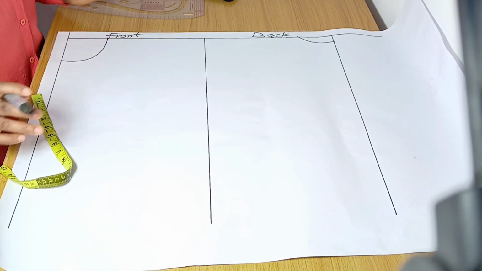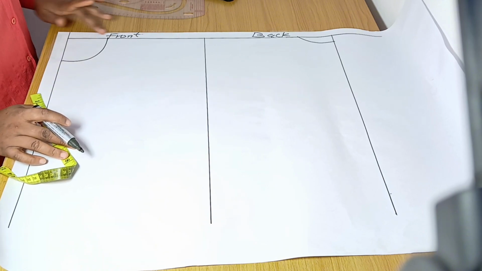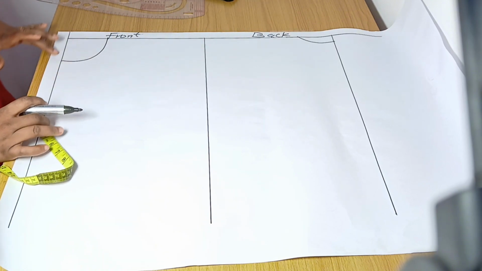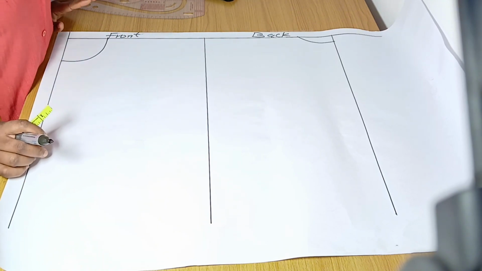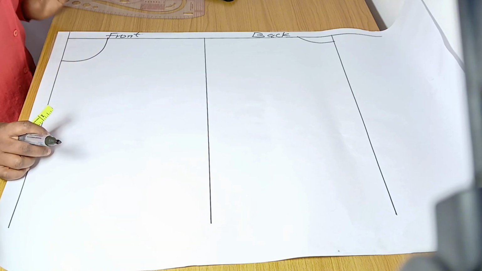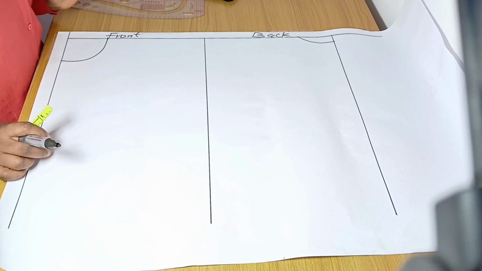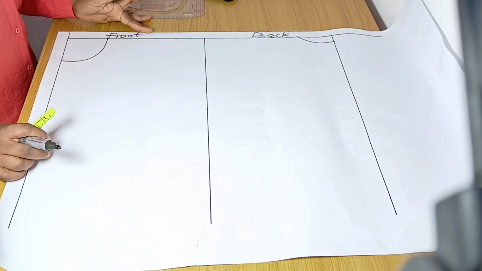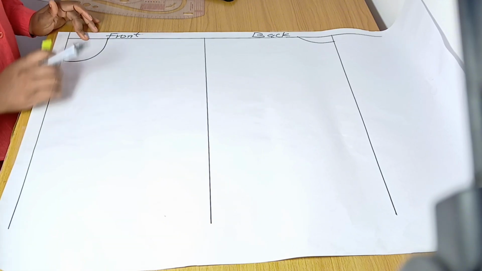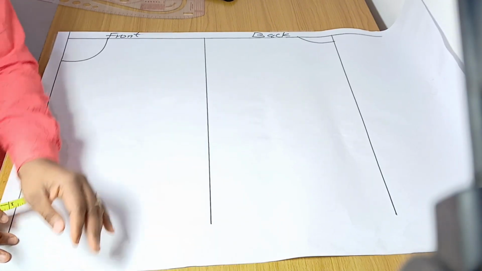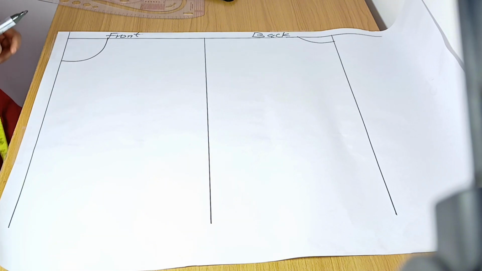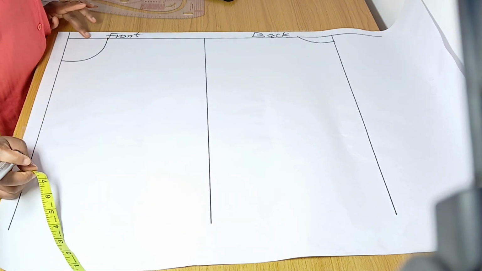The next thing we need to do is to take our shoulder measurement. The shoulder that we are working with in this video is 16 inches. So, 16 divided by 2. Whatever measurement it gives you is what you're going to place on the top of the line, just like I'm showing you guys here. You can as well use the measurement that you're working with.